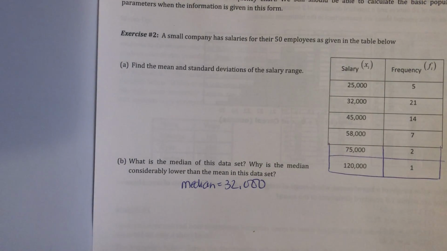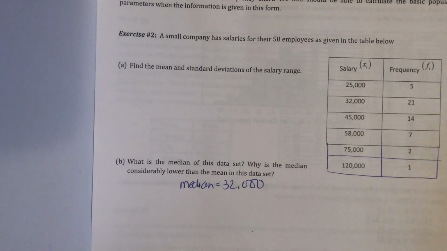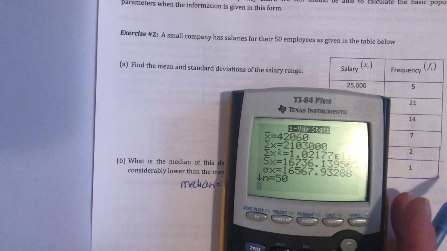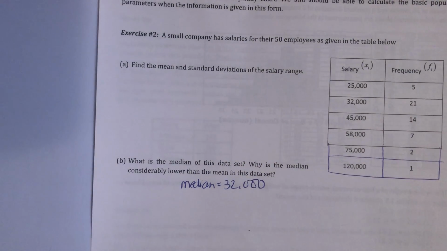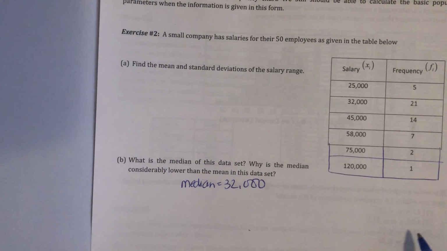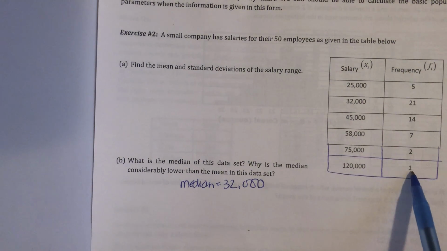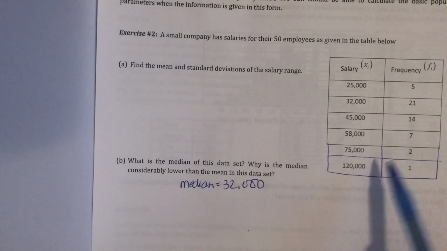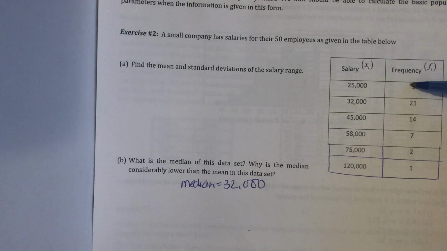Why is the median considerably lower than the mean or the average? Okay, so the median was 32,000 again. The average was 42,000. So the median and mean both measure the centers of data. Those are known as like the middle of data. So the mean is an average, okay? So this really big salary, okay, the person who's probably in charge of everyone at this company or maybe the owner, that really big salary is influencing all of these numbers, okay?